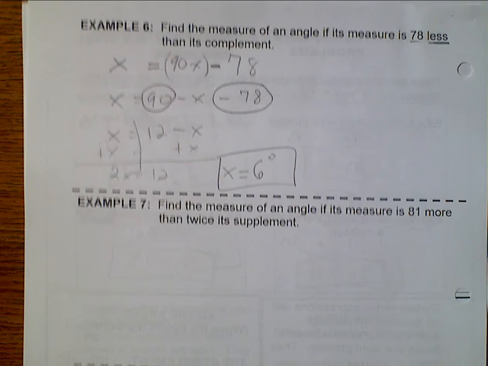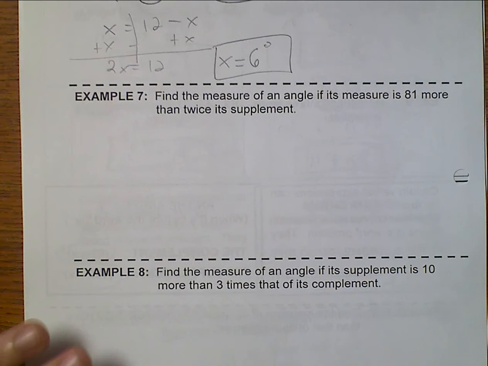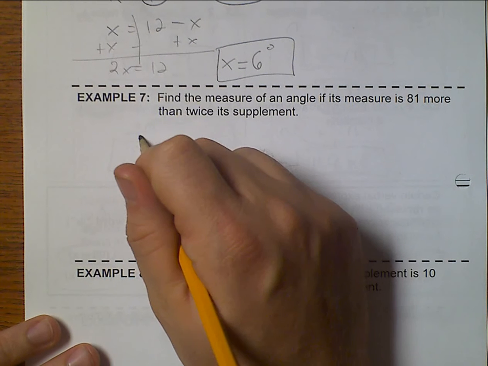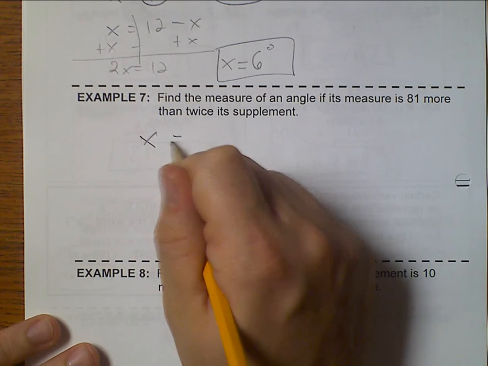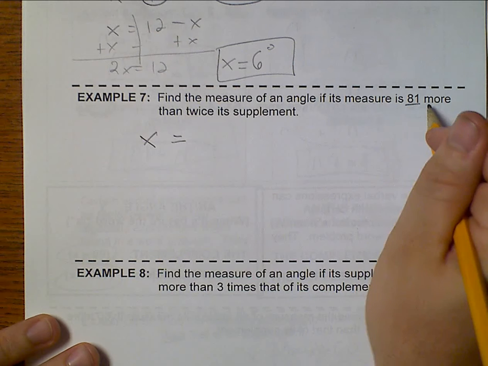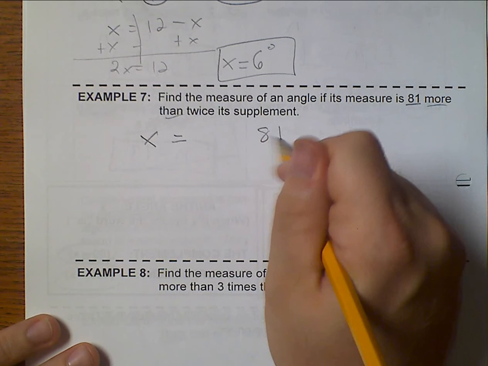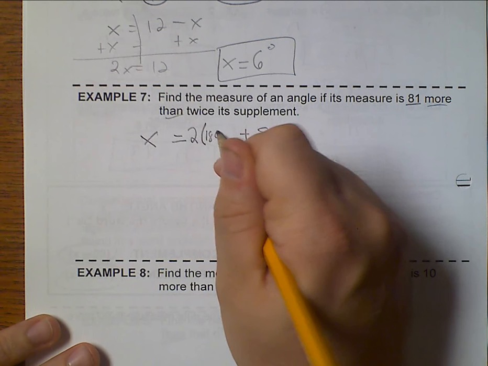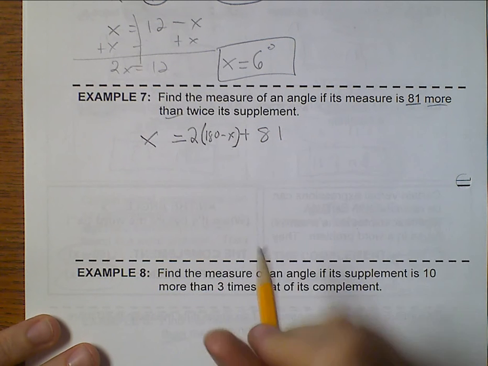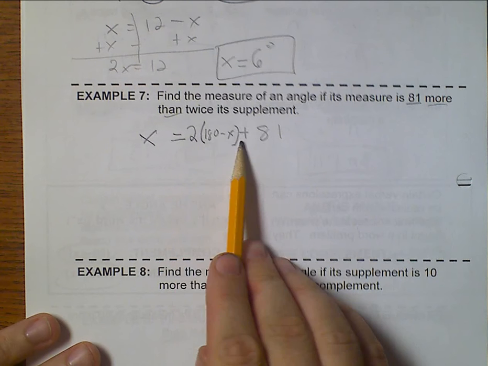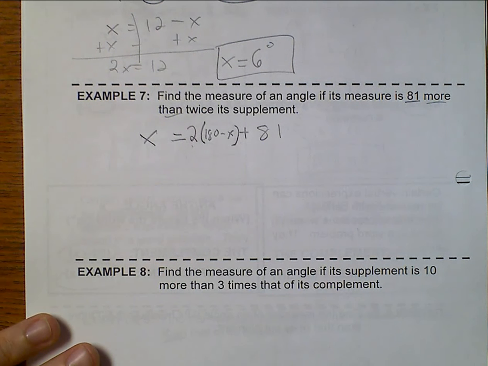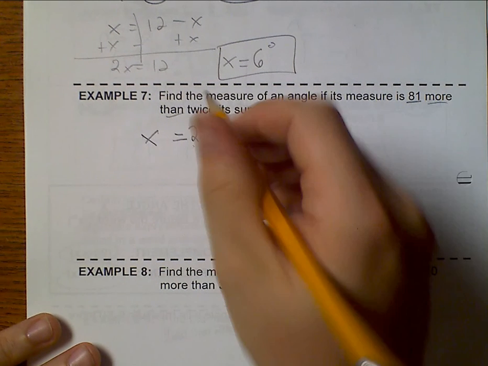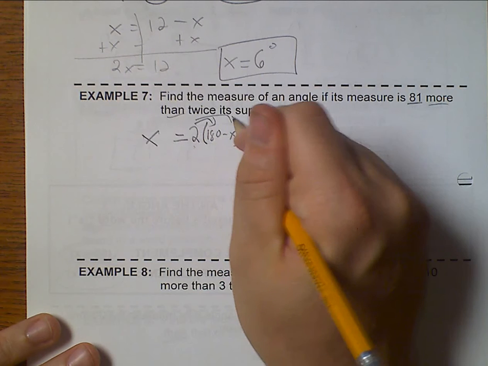Example number 7. The measure of an angle is 81 more than twice the supplement. So that means I need to take my supplement and multiply by 2. Well, this time this 2 does mean something. The parentheses are important.